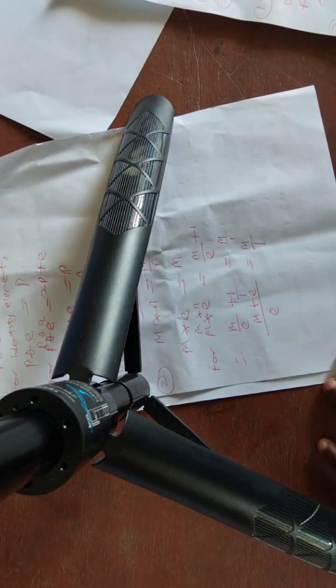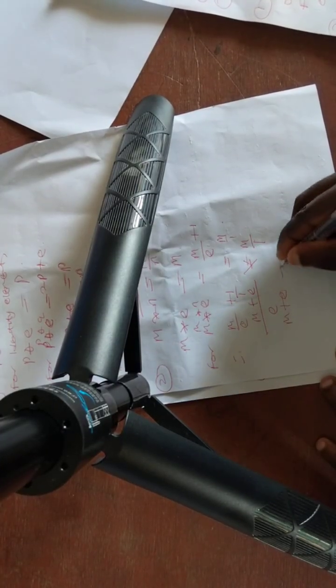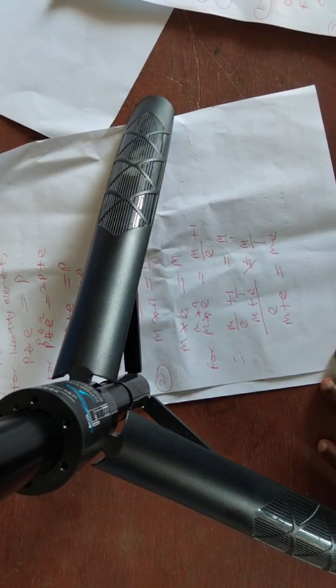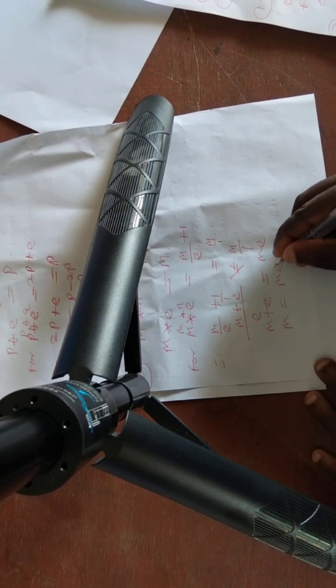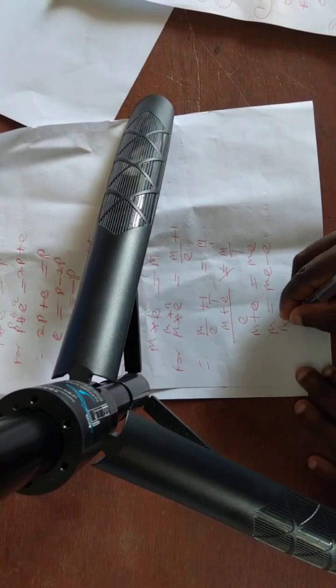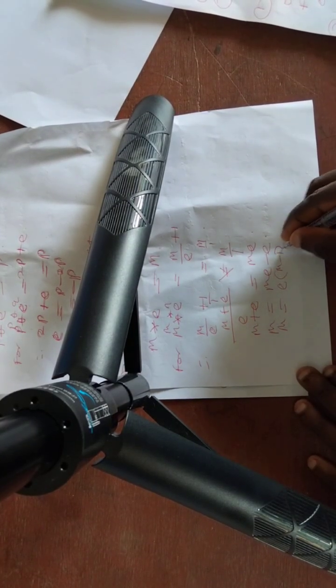Cross multiply. So we have M plus E equals ME. Collect like terms. So here we have M equals ME minus E. So you factorize E to get E times M minus 1.